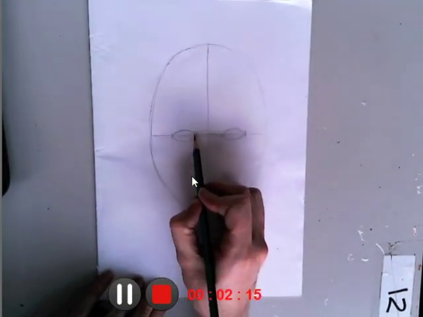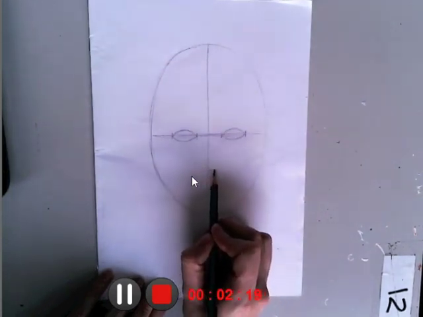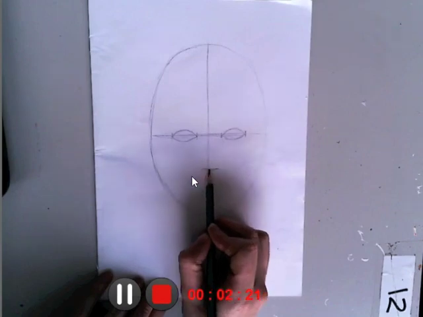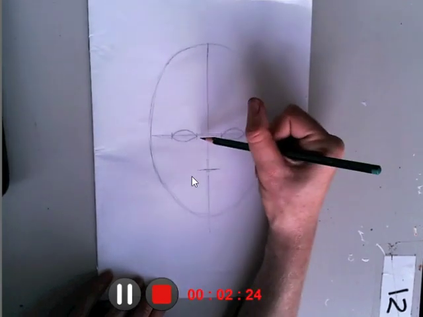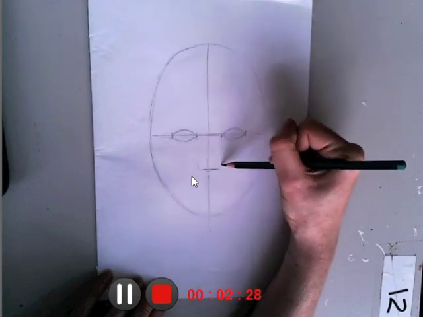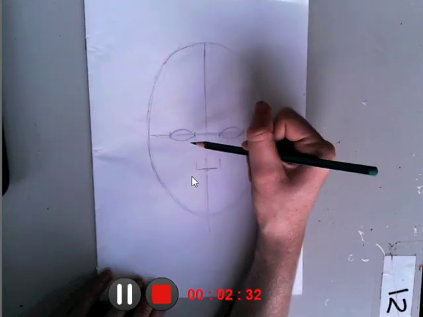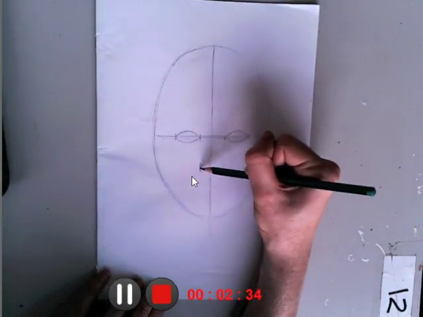So, halfway between the eyes and the chin is going to be where the nose goes. Roughly, when you're drawing your nose, it's probably going to be about the width of the corner of your eyes, or a little bit wider, depending on who you are.